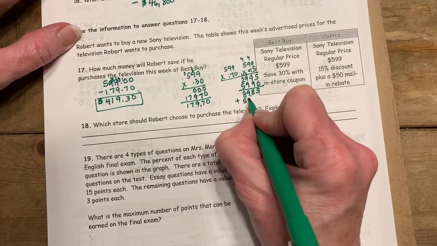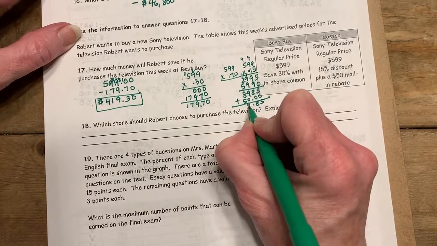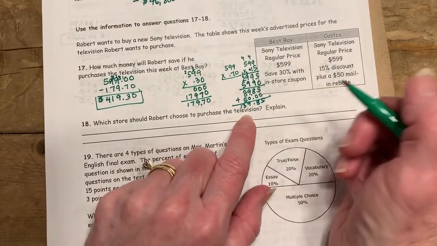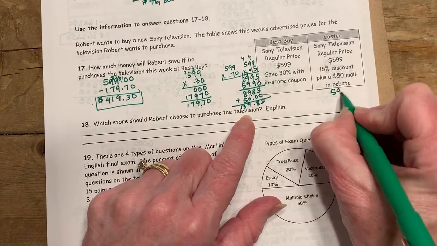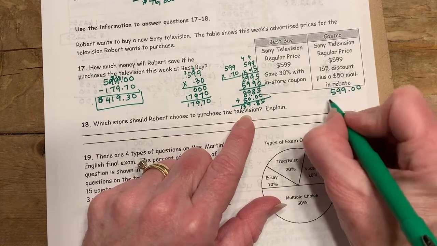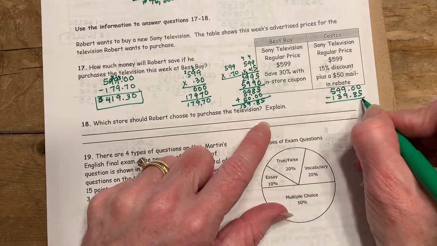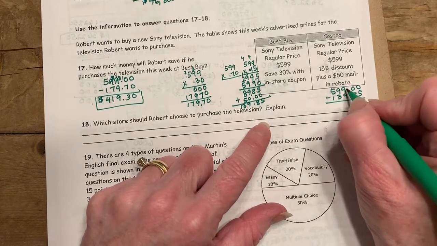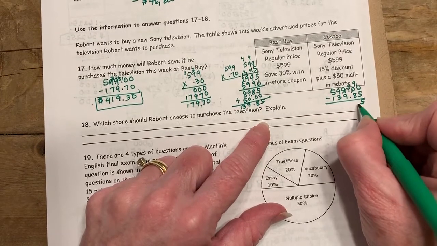So if I add that to what he's already going to save, I get 5, 8, 9, 13. So he's going to save $139.85. So if I subtract that from the $599, I can figure out the cost at Costco. So I'm going to have to borrow. 10 minus 5 is 5. 9 minus 8 is 1.